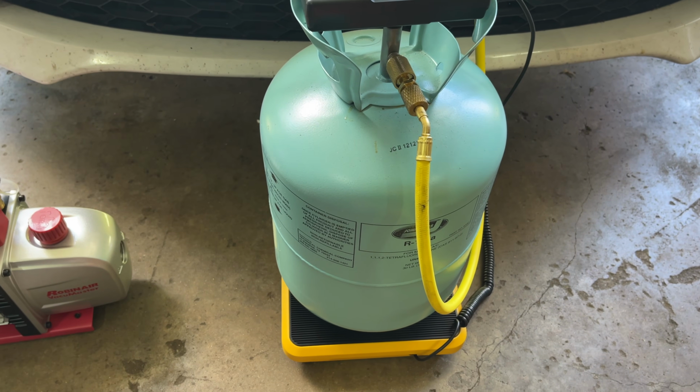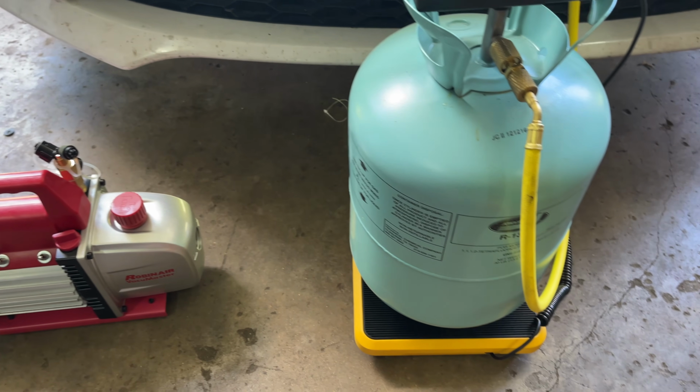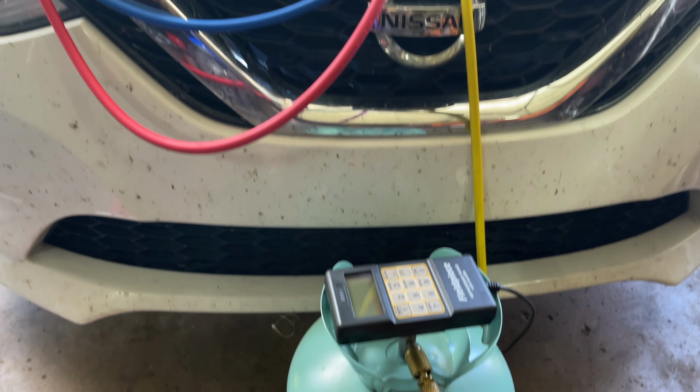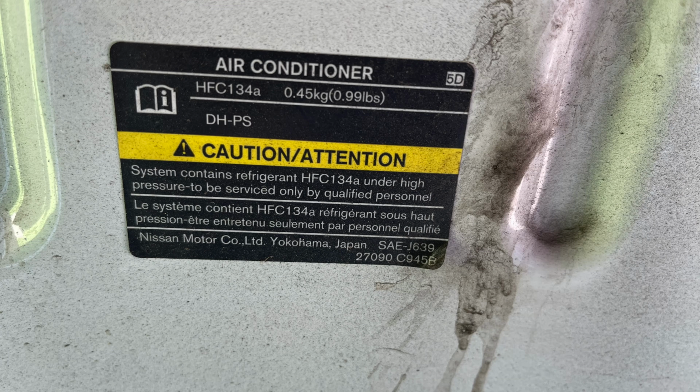I did use some refrigerant scales so I could put in the proper amount. On this car, it says 0.99 pounds. Now that in ounces is 15.84 ounces. That's what I punched in, and that's exactly what's in the car. And I wish I would have shown you this one way to get it all in there. So I'm going to show you right now what I'm talking about.